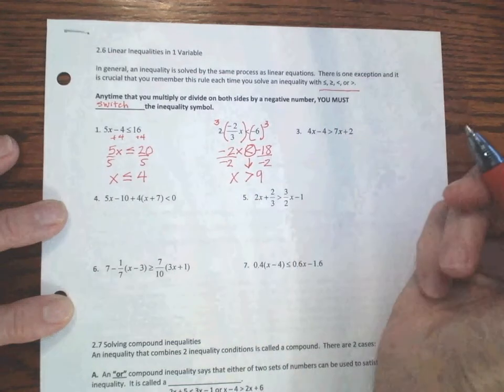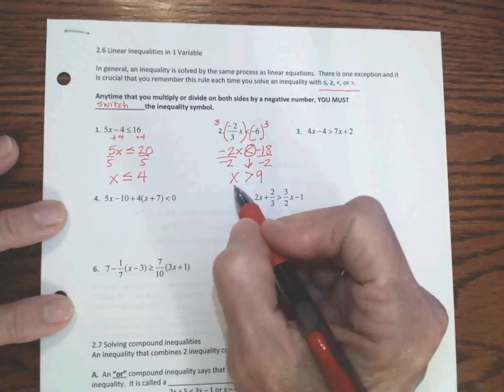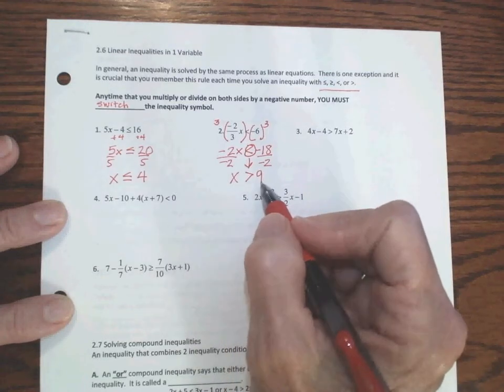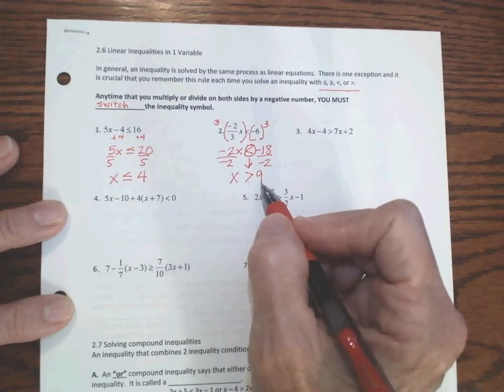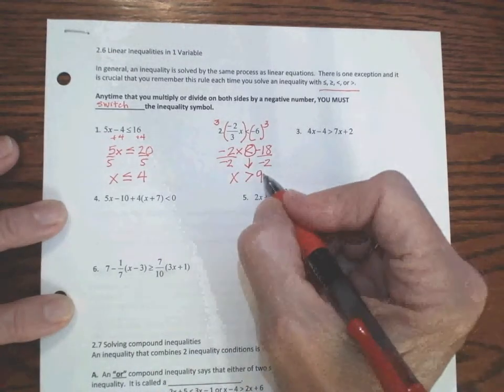Now, this time, the answer choices you get have to be greater than 9. It cannot be 9, but it could be that tiny little fraction that's just on the other side of 9, like 9.1, 9.5.